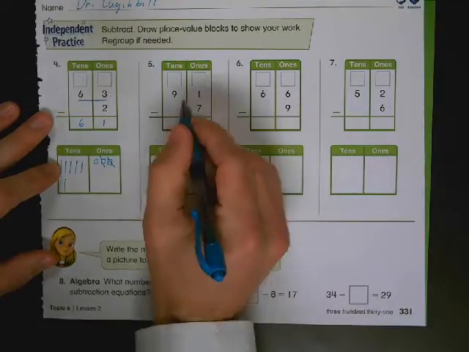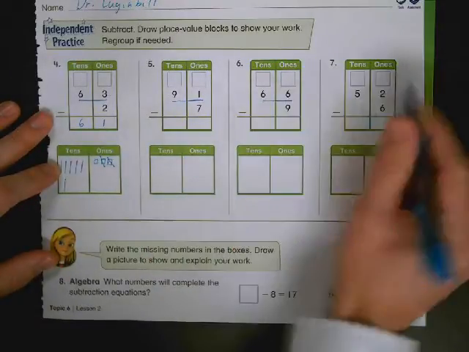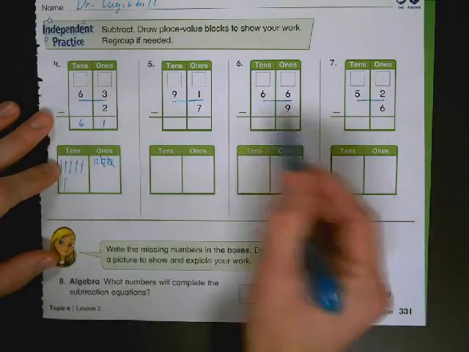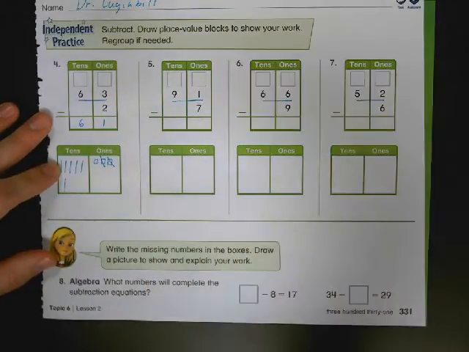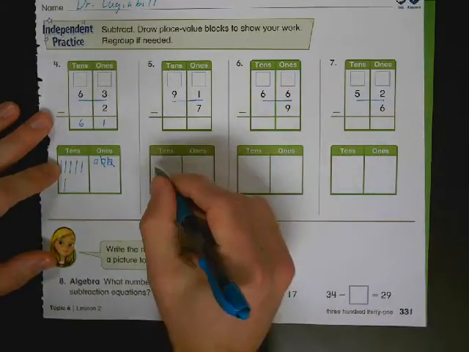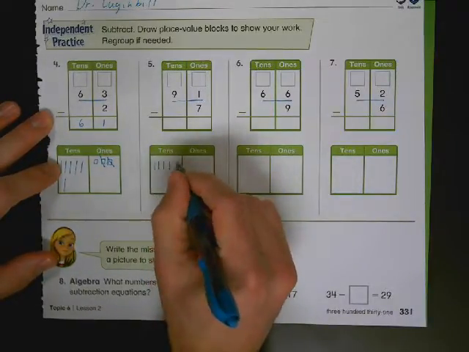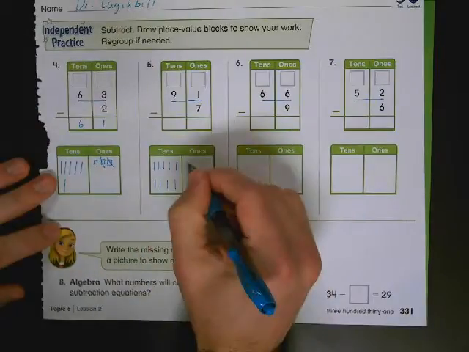Now, first thing, I would underline 91. Why? I would underline 66 and underline 52. You're not drawing 7 and 9 and 6. You're drawing 91, 66, and 52. That's what you're drawing, and then you're going to cross out. So 91: 10, 20, 30, 40, 50, 60, 70, 80, 90. 1.